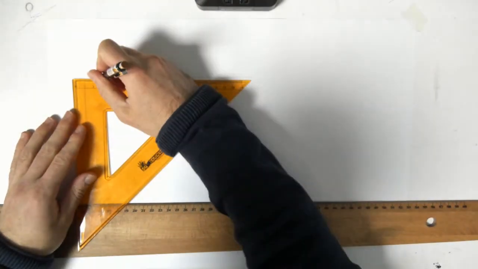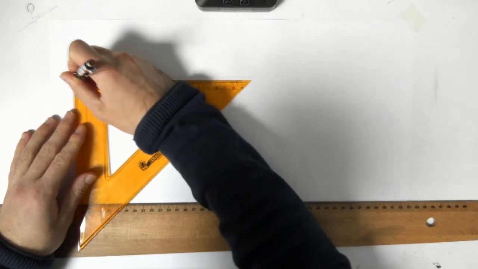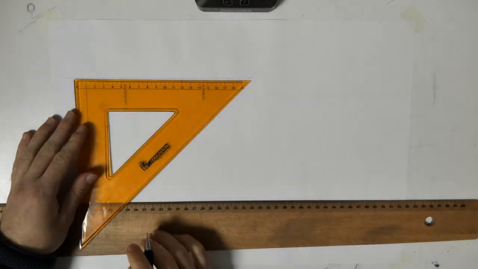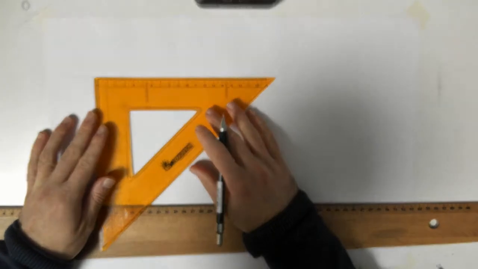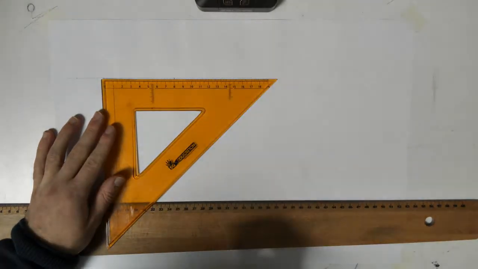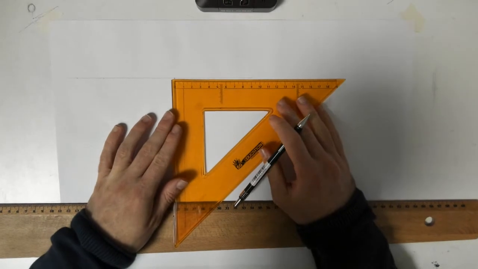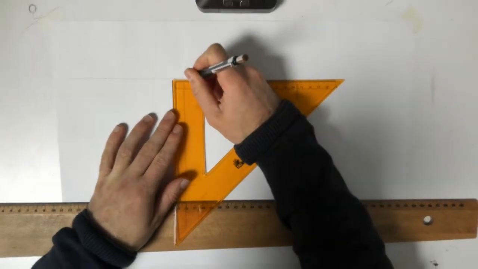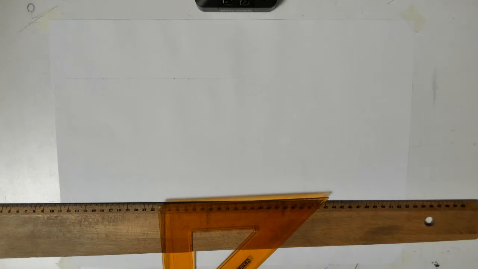So I'm going to have my radius 30 here, and then from the centre of the radius 30, it's going to be 80 mm away, and then the radius 16 will go on this side here. Just draw in my circles first.